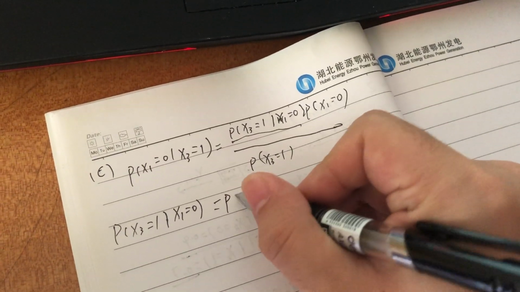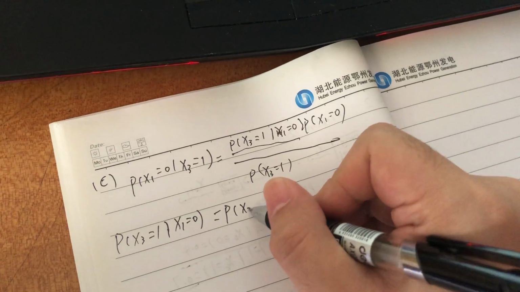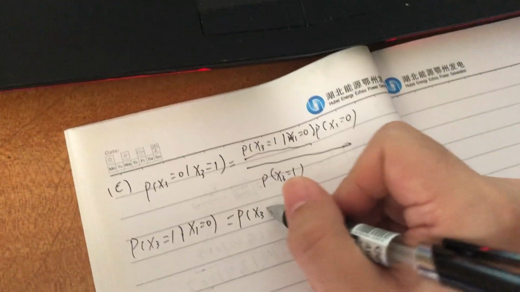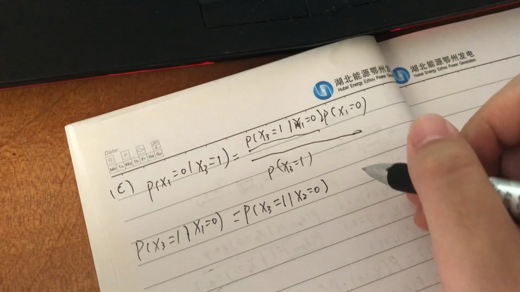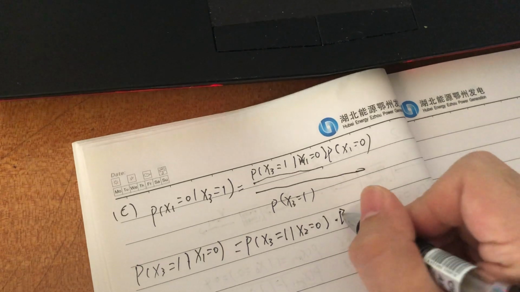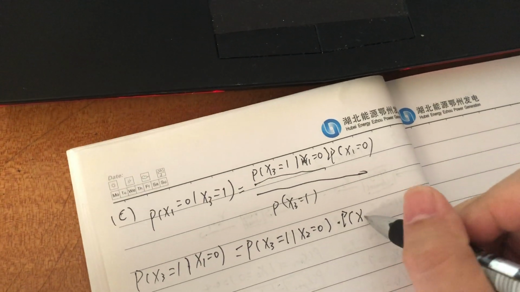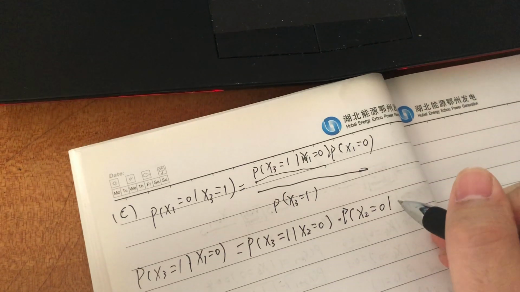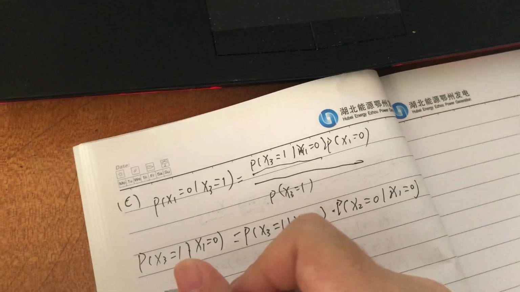We have two situations: when x3 equal to 1 where x2 equal to 0 times, because x1 equal to 0, the x2 equal to 0 where x1 equal to 0. That's the first situation.